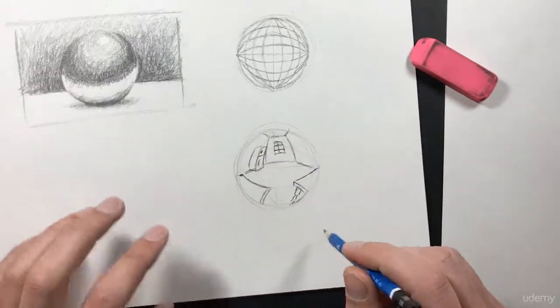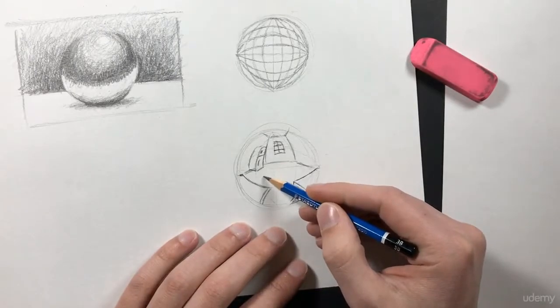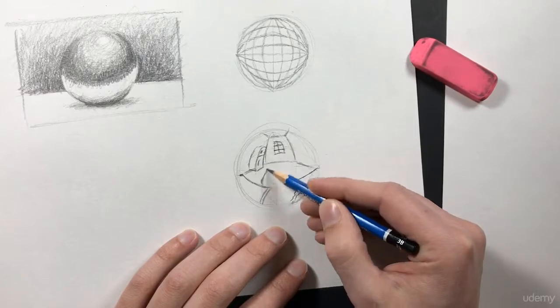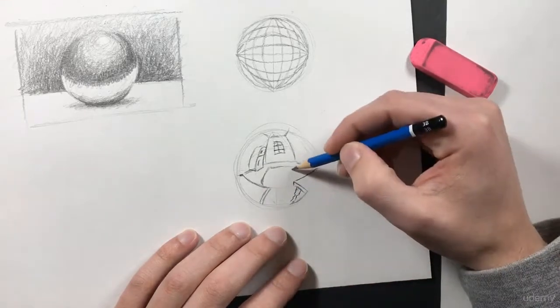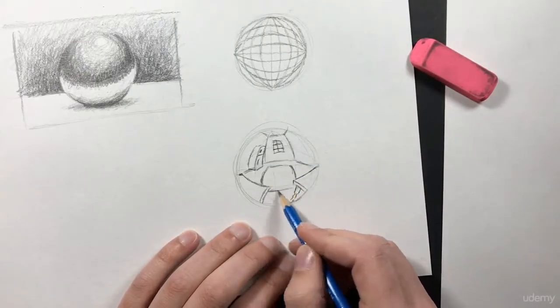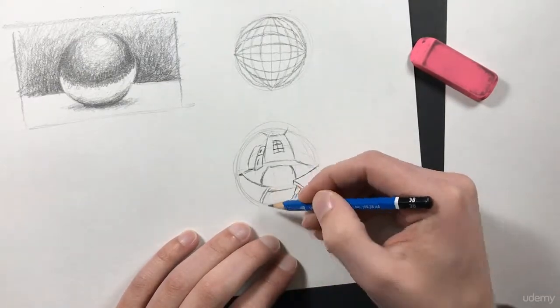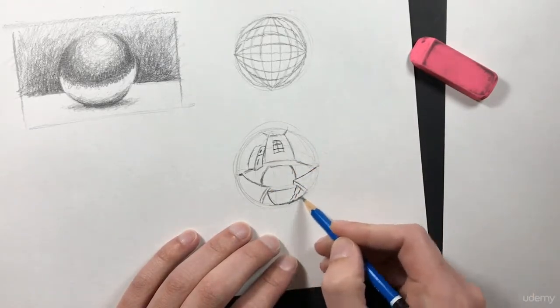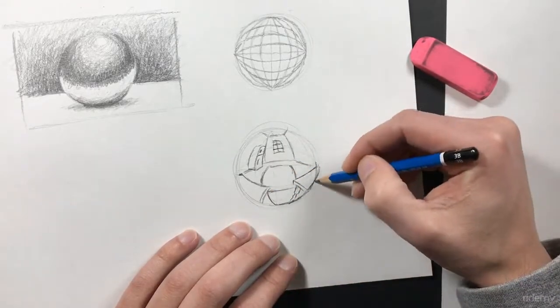And then let's add one more thing. Let's add a rug in there. So if we add our rug in right here, we just need to make sure that it follows the curve of our ball. And then I need to add a ledge to my counter also, like so. And then I can go ahead and darken in these edges of my ball.